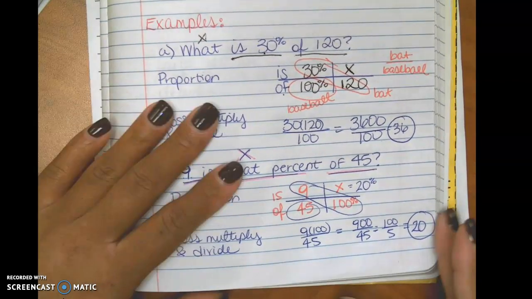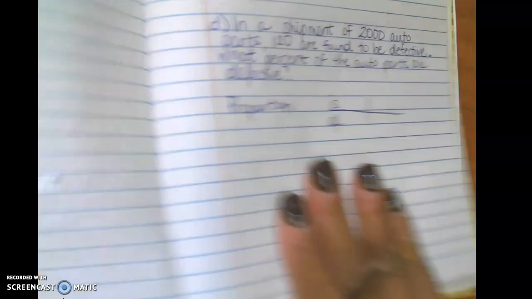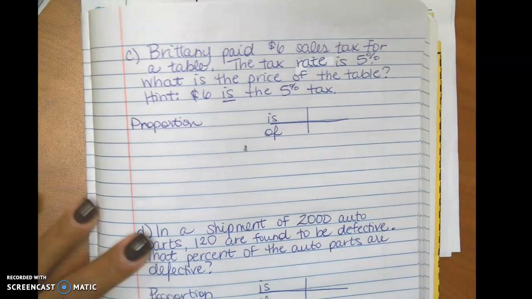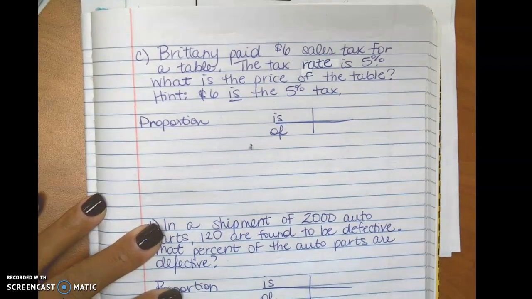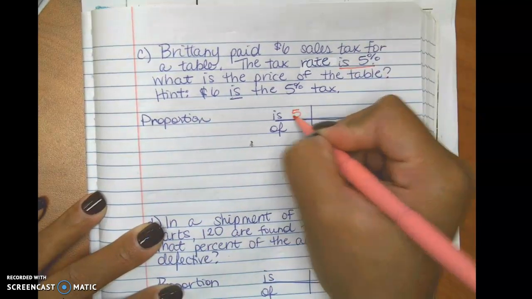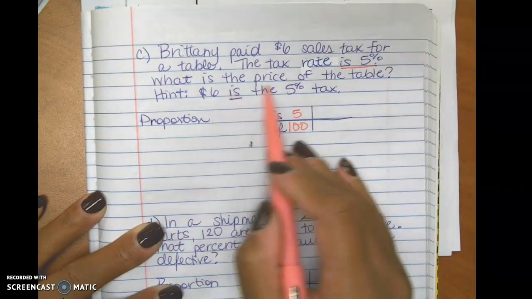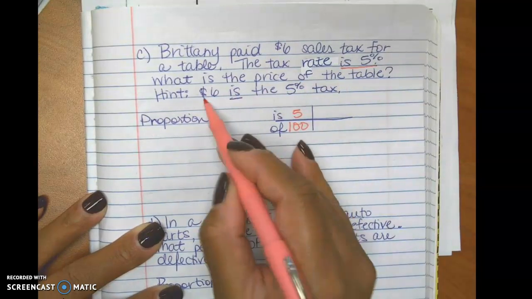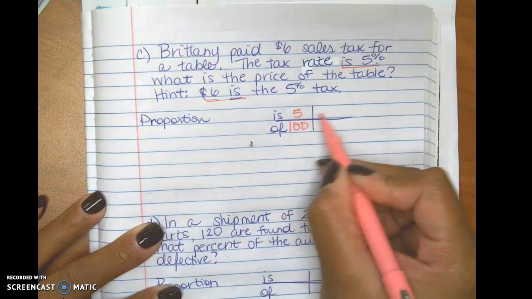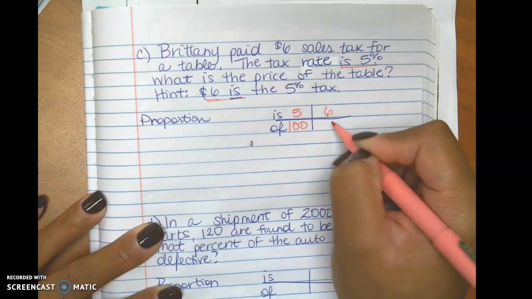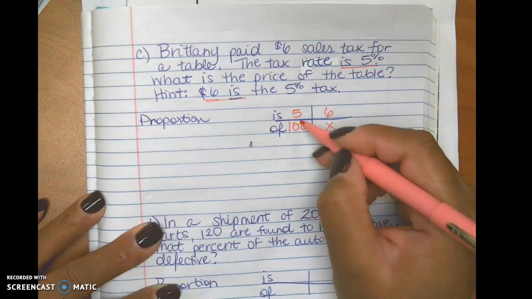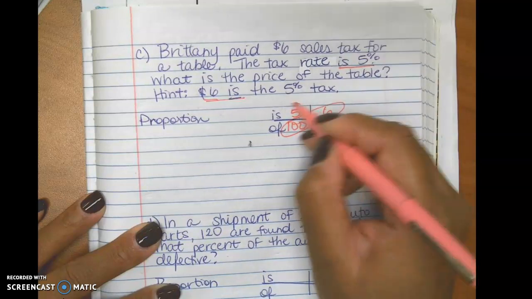Okay. Next, Brittany. Brittany paid $6 sales tax for a table. The tax rate is 5%. Here's my is, and percent's always out of 100. So 5 out of 100. What is the price of the table? Hint, $6 is the 5% tax. So 5% is 6. So bring your 6 over here and the x right here, because I don't know how much that table costs. Now I'm going to cross multiply and divide by 5.